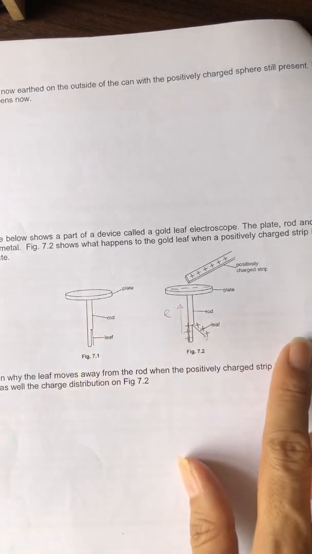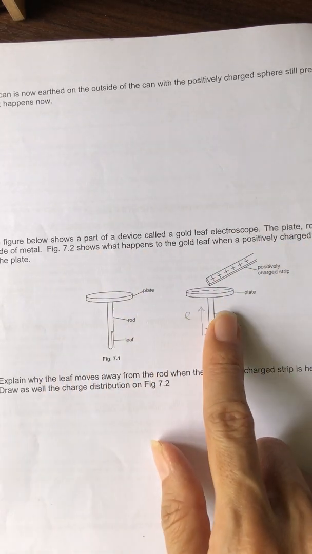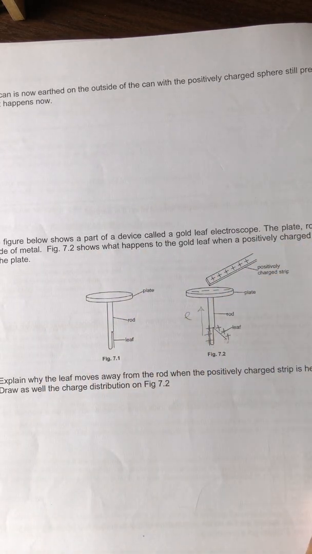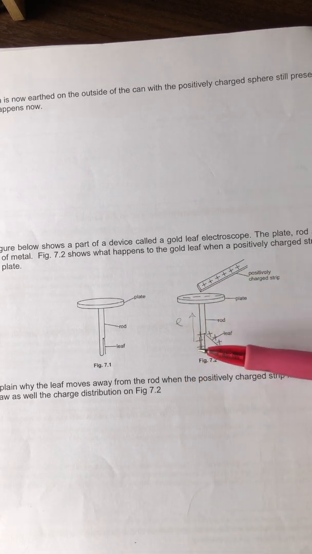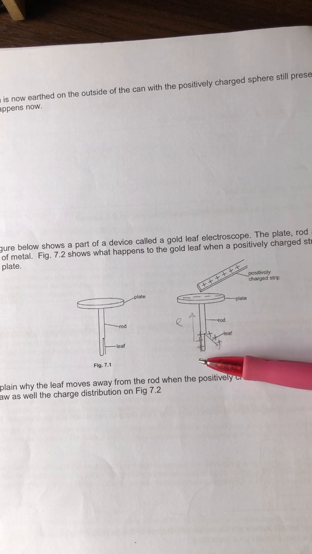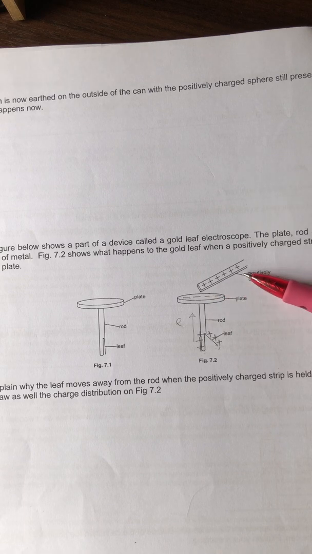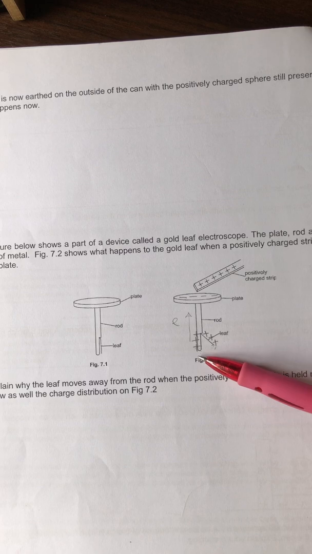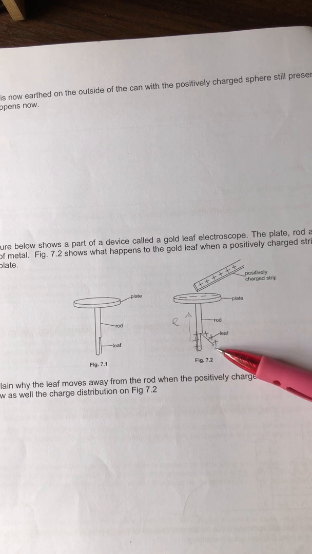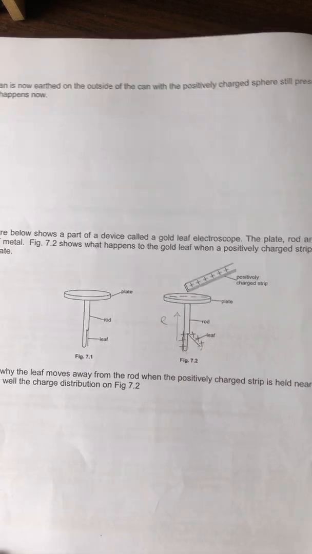This is a typical O-level question, right? You read the question, you look at the diagram, you see this is electrostatic induction. What happens? Positively charged rod close, electrons from the bottom of the rod and the leaf move up. Why? Because unlike charges attract. Overall effect, the bottom of the rod and the leaf are positively charged, and the leaf repels away because like charges repel. So something like that can be asked, which is not very difficult to explain.